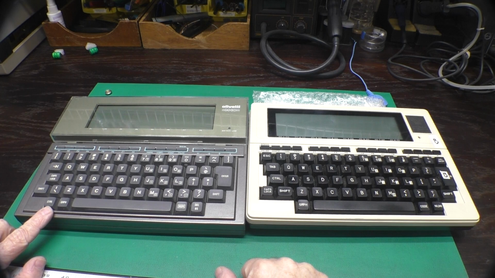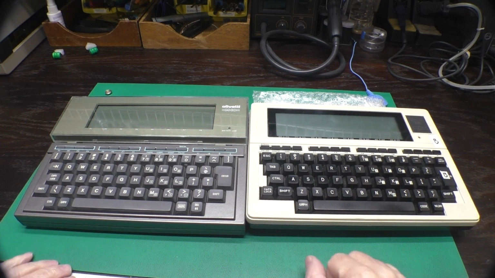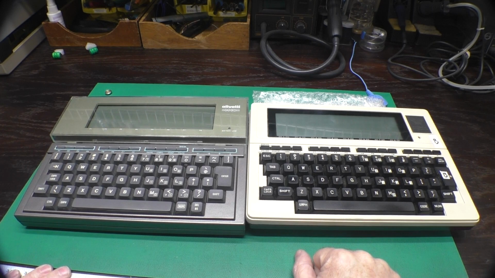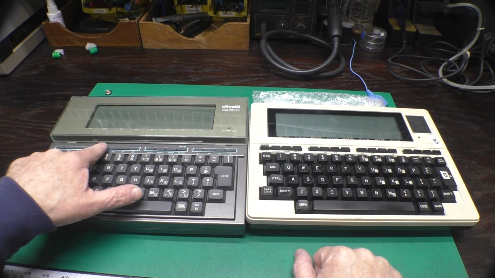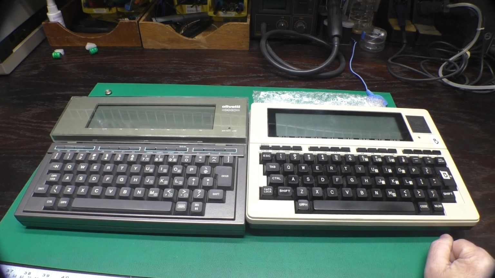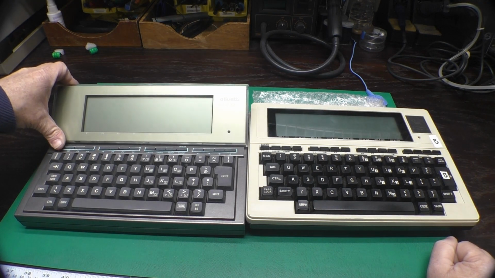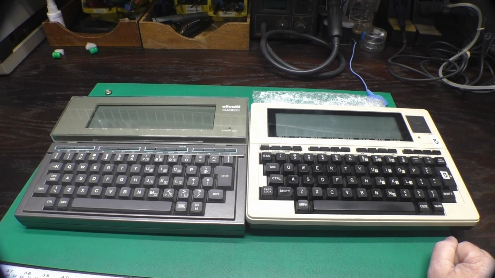Got a couple buttons to the left of the space bar here, but only one here, etc. Just several little differences like that. Our top row keys here, all the function keys, and the cursor keys, those are all the same, however. And of course, the big difference, which I've mentioned a few times already, is the flip-up screen on the Olivetti.